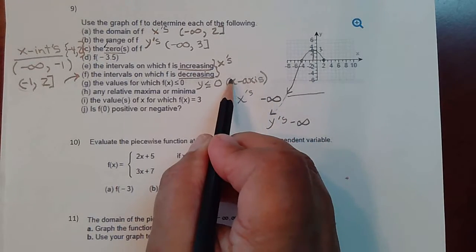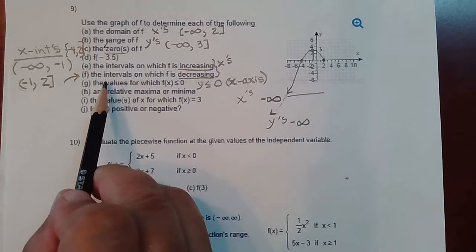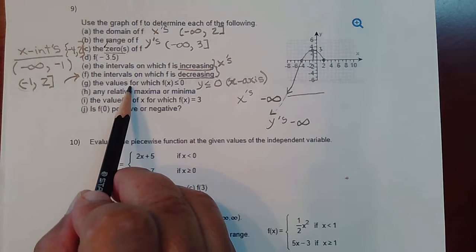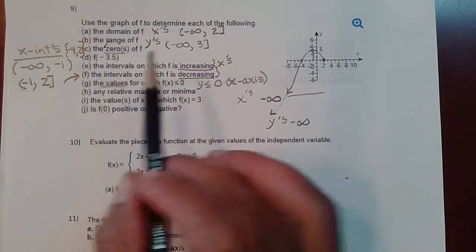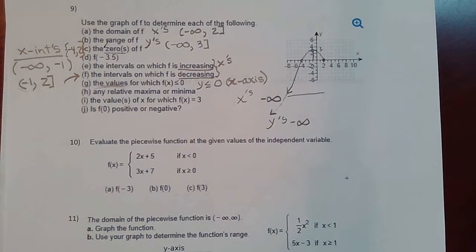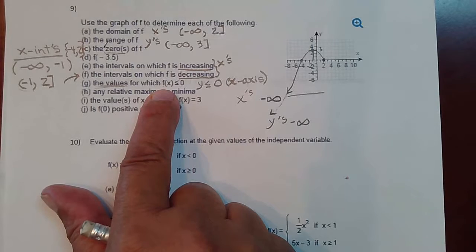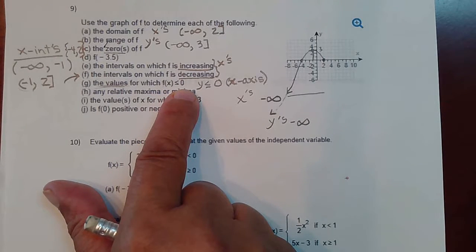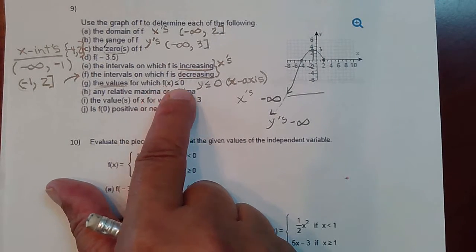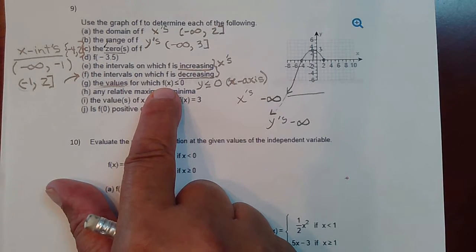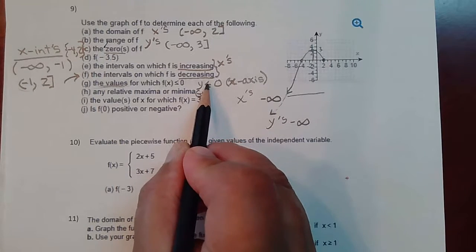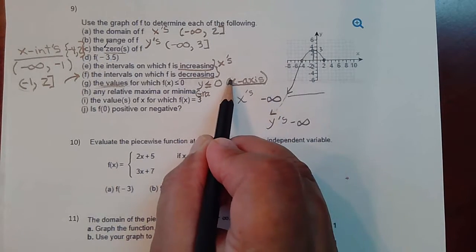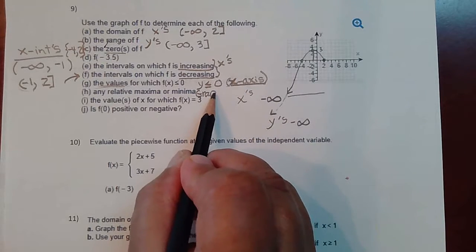So you want to find all the y values, the values for which the graph, now when they say the values right here, it's kind of hard for students to understand what they're asking for, because visually you're trying to look for where is the graph underneath the x-axis. The function itself being less than 0 means the portion of the graph that is below the x-axis.